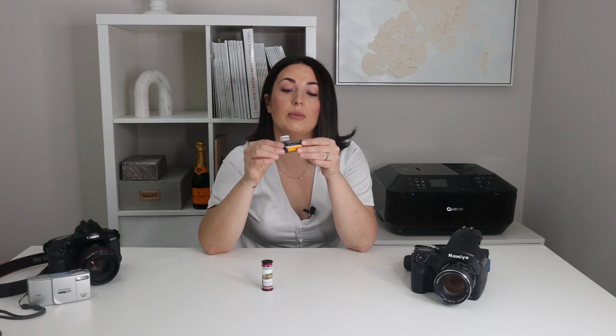And one of the things that people don't realize is that the higher the ISO of the film itself, the larger the size of those silver halide crystals. And so if you like shots that are really grainy, you're typically going to want to shoot ISO 800 film or ISO 3200. And we'll talk about that.